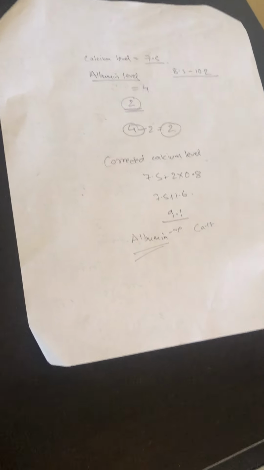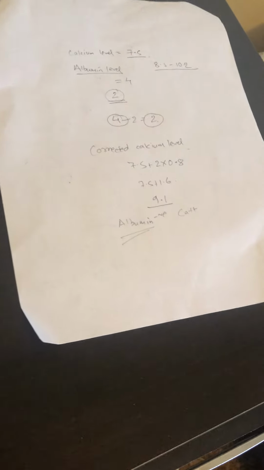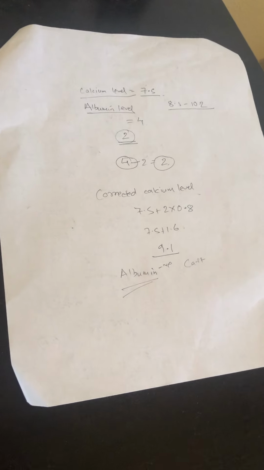So this is my quick introduction about corrected calcium level. Please go through the textbook and find it out. However, this is just a brief introduction saying don't go with the first calcium level whatever you see, and rather than that, instead correct it and then go from there.